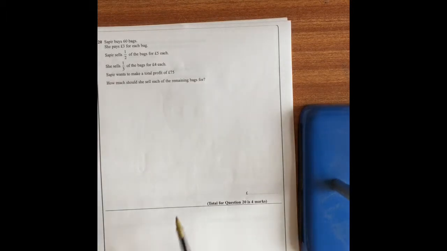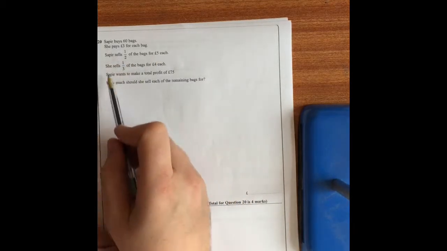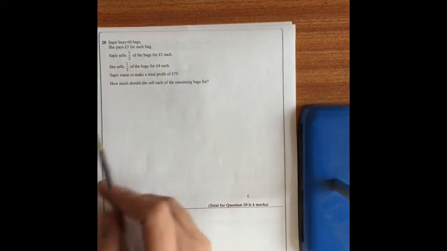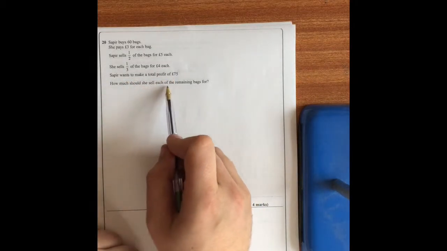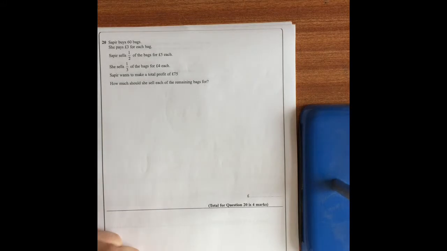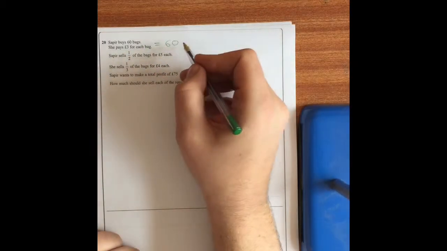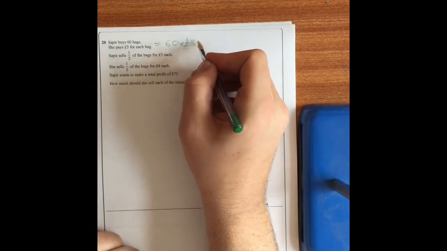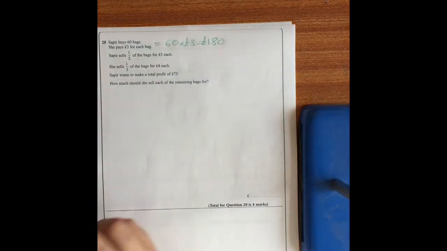Question 20. Sophia buys 60 bags. She pays £3 for each bag. Sophia sells half the bags for £5 each, a third of the bags for £4 each, and she wants to make a total profit of £75. How much does she sell the remaining bags for? Well, the profit is how much money she makes on top of what she bought them for. So this first section tells us that 60 bags times £3 each means they cost £180 to buy.